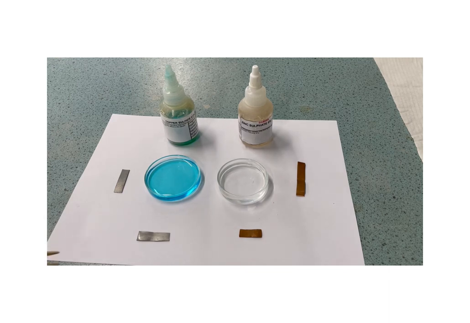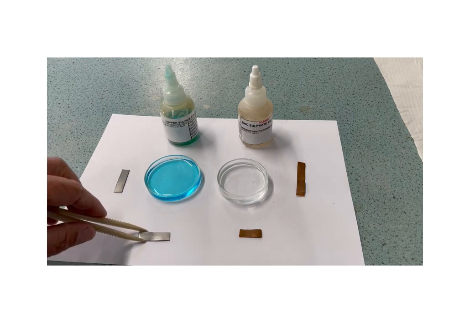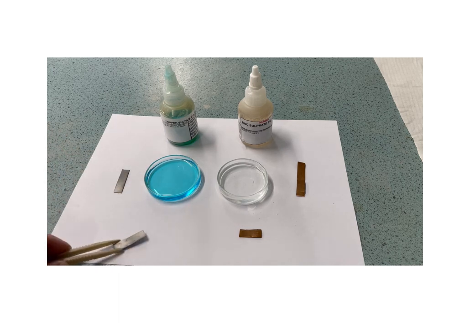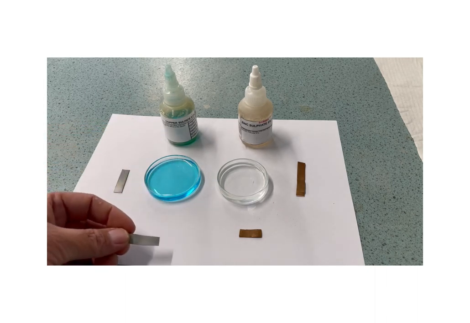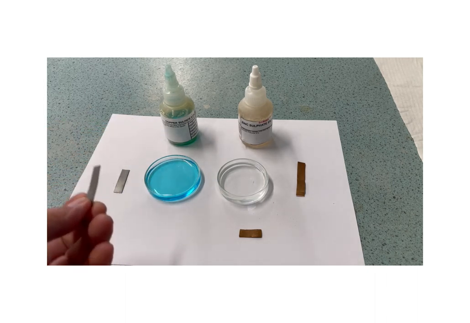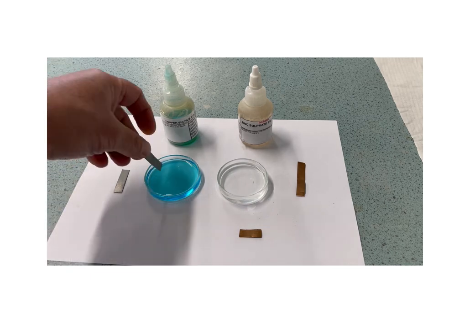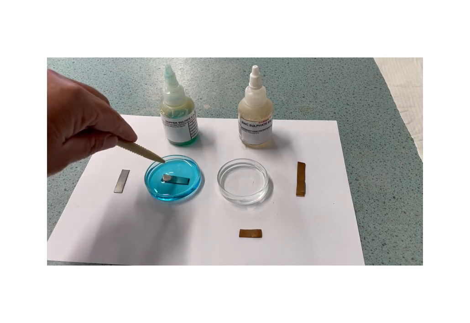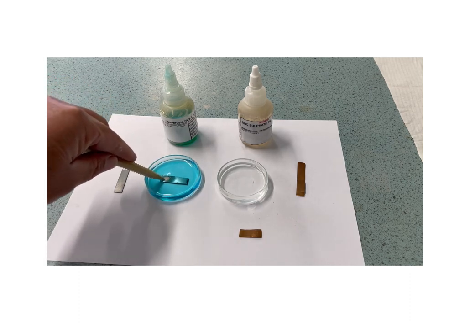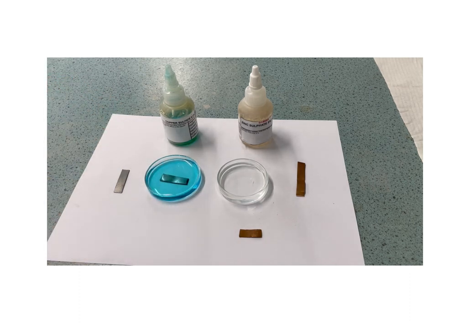So if we take a piece of zinc here and we put it into some copper sulfate, the copper sulfate solution contains copper 2+ ions, and we've got zinc metal with no charge. If we put that in there and just bury it down, get it under the water, you can probably almost see the edges of it starting to go black, but we'll leave that there for a bit longer.